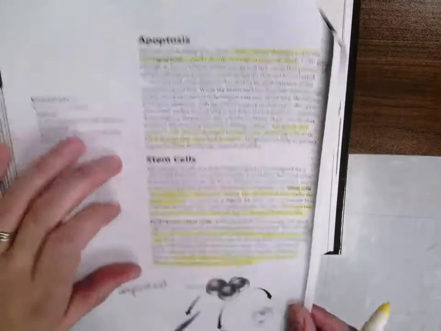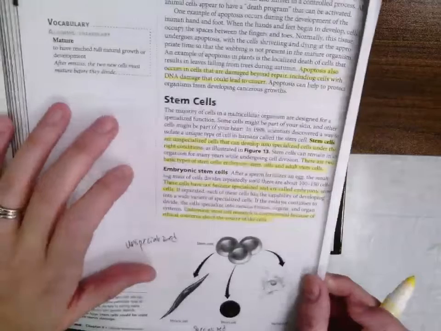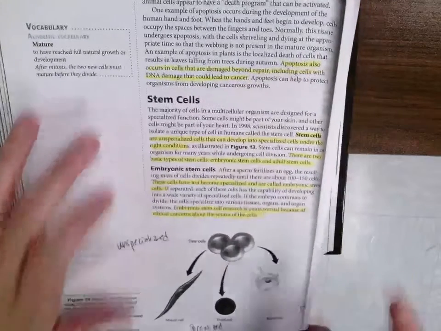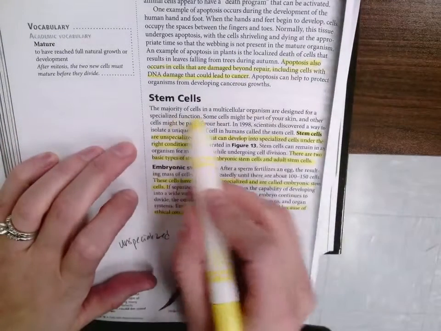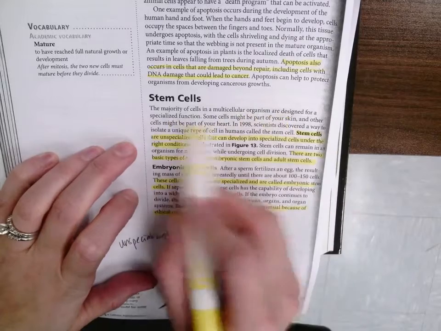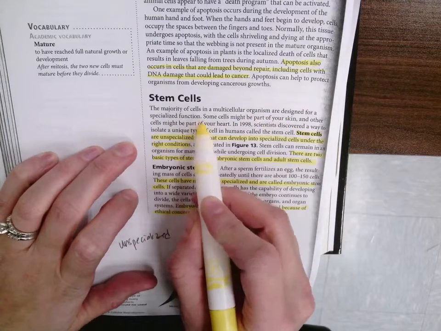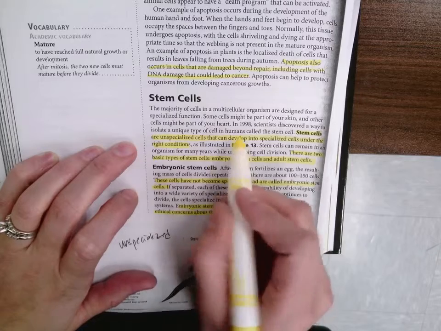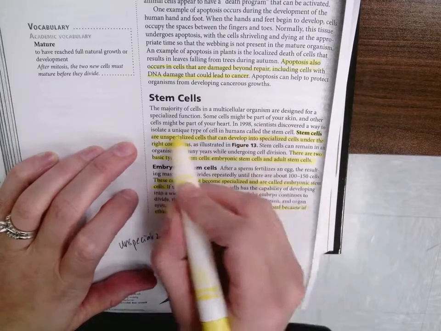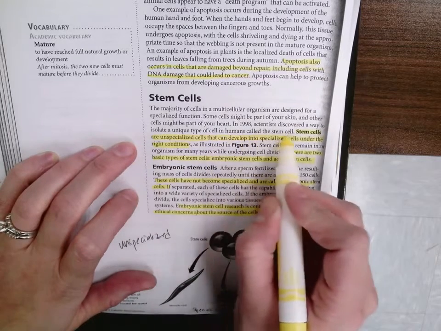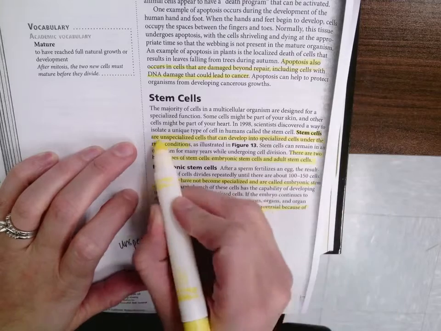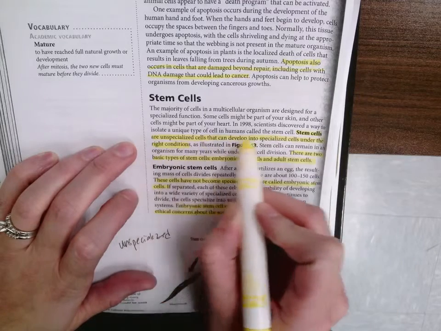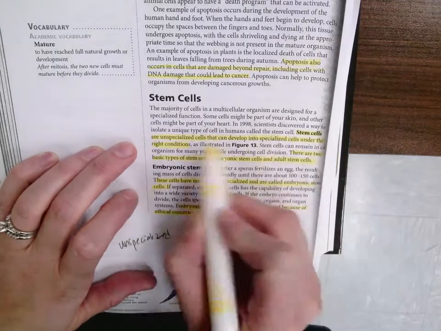All right, next let's talk about stem cells. So, stem cells. The majority of cells in a multicellular organism are designed for a specialized function. Some cells might be part of your skin, and other cells might be part of your heart. In 1998, scientists discovered a way to isolate a unique type of cell in humans called the stem cell. Highlight: stem cells are unspecialized cells that can develop into specialized cells under the right conditions.